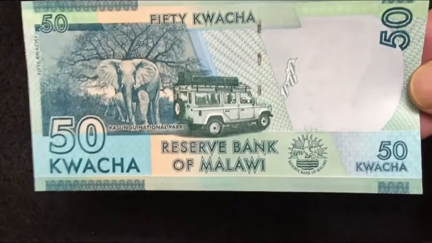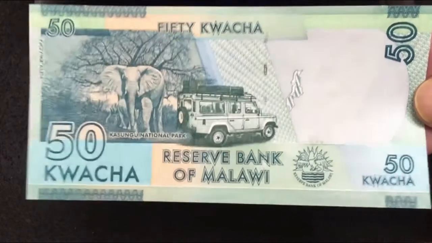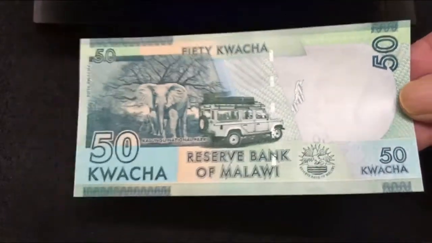In this video I'm going to review 10 world banknotes under UV light. The first banknote that I have is Malawi 50 Kwacha. So let's see how this bill looks without UV light. This is Malawi 50 Kwacha without UV light. Let's put this bill under the UV light now.